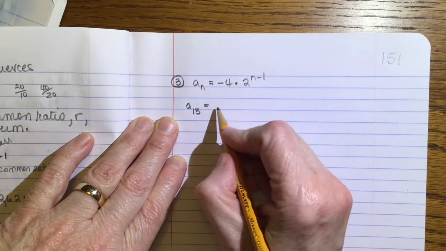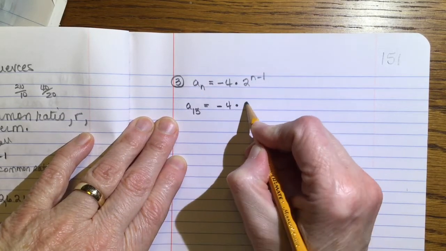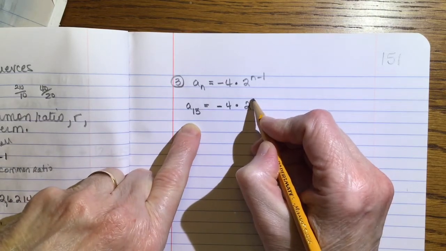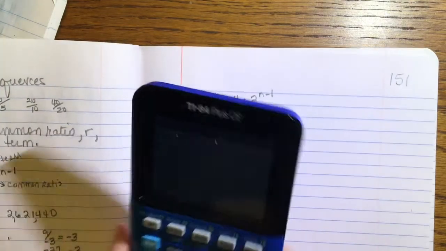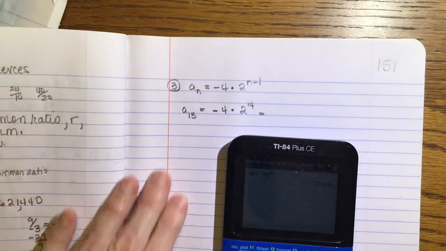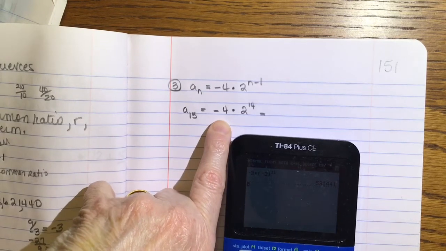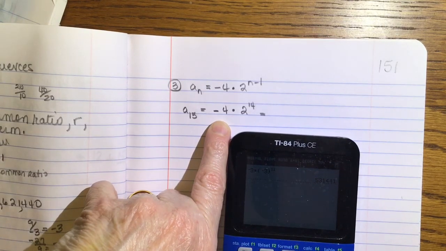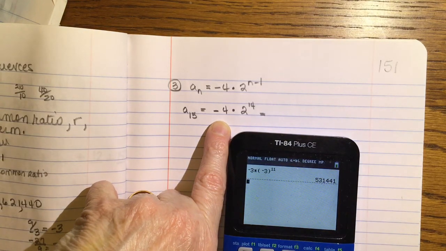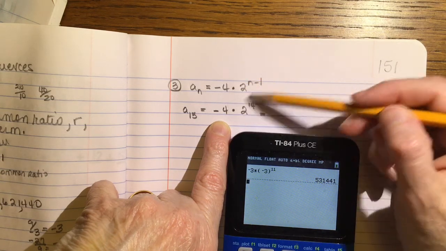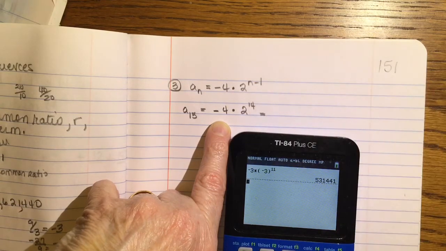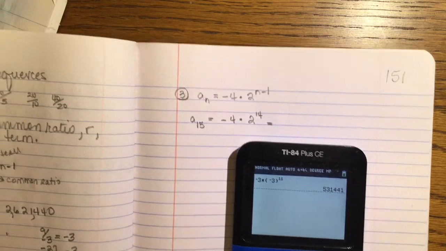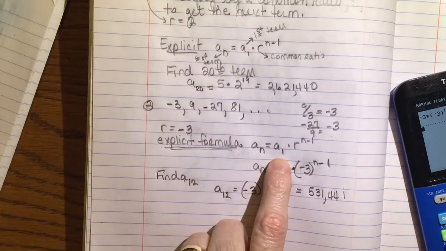Okay, so we're going to plug in. So I've got negative 4 times 2 raised to the 15 minus 1, which is 14. Now, notice in this case, sometimes it happens that your r and your first term were the same, but see, my first term here is negative 4. You can see that by putting 1 in, you can find your first term. If you put 1 in, you get 2 to the 0, which is 1 times negative 4 is negative 4. And in our formula a while ago, a sub 1 is your first term.